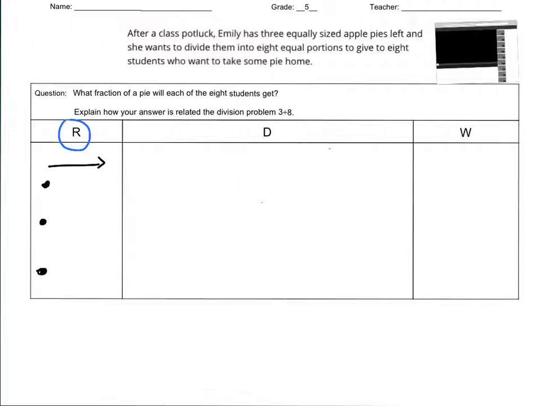Now that you have identified the main characters in this particular story, what is it that those main characters have a problem with? Identify what is it that you will need to use mathematically to help them solve that problem. Awesome.